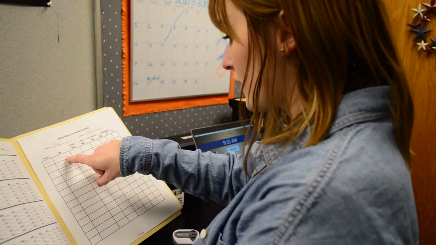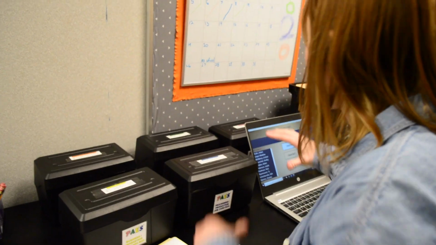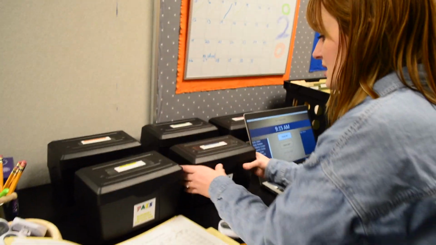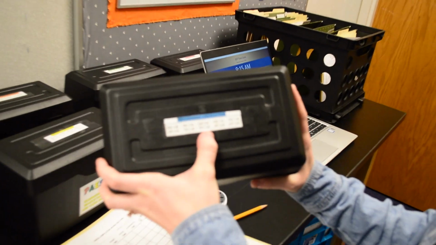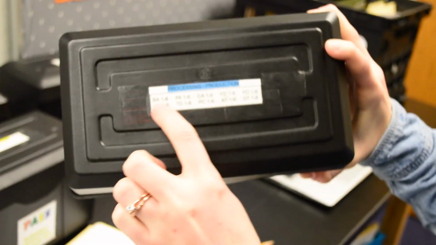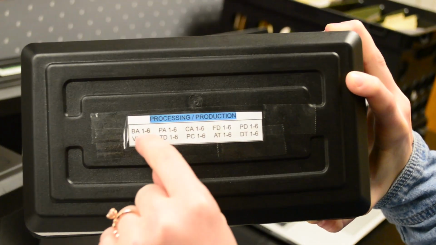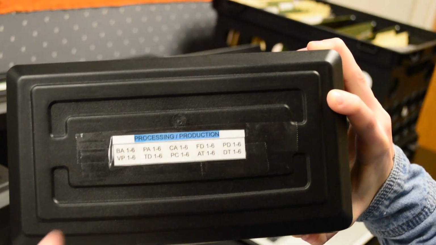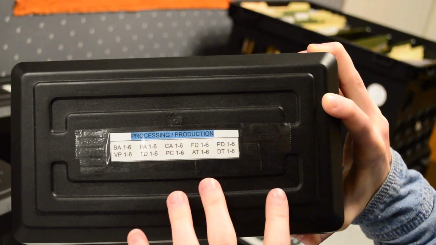So when we're back over here, I look CO1. And it's in business. So we need to find the business box. See, right here, it says, so this one is processing and production. And it actually has, so like BA 1 through 6. So all of BA, like level 1 through level 6 is in this box. All of the processing and production cards are in this box. So that's one, but we need the business box.